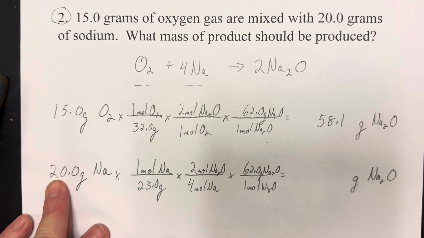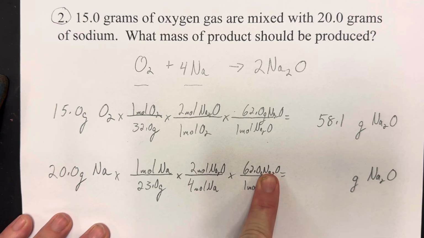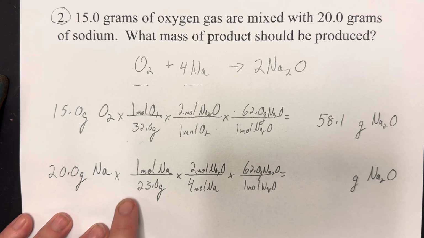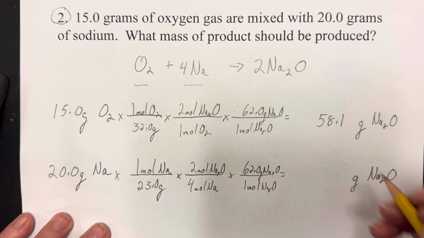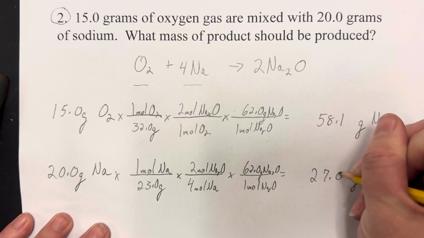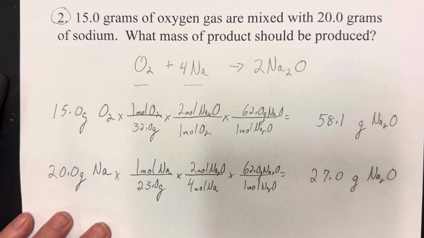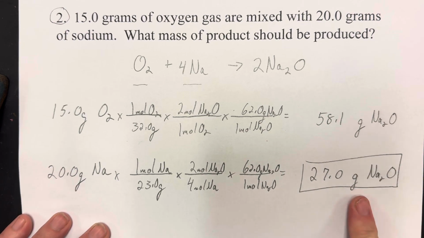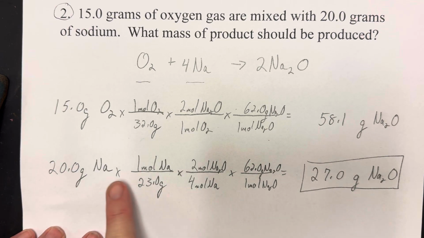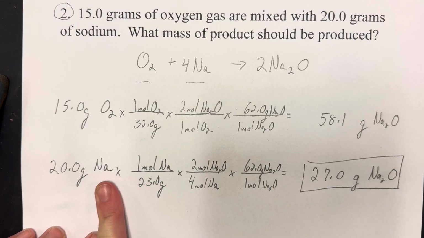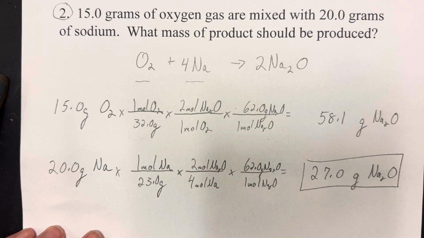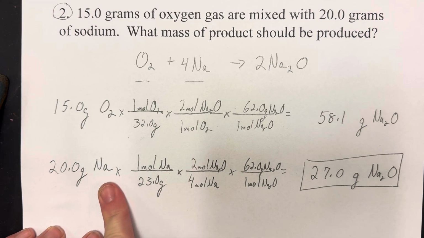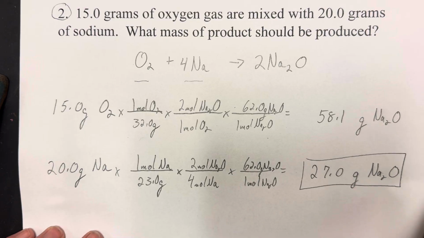Down here, if I go 20 times 2 times 62 divided by the product of 23 times 4, I get about 27.0 grams. Your answer is the smaller amount, because once you have produced the smaller amount, in this case, your sodium runs out. If I were to have asked you what is your limiting reactant, it would be your sodium. All right, let's take a look at number 3.